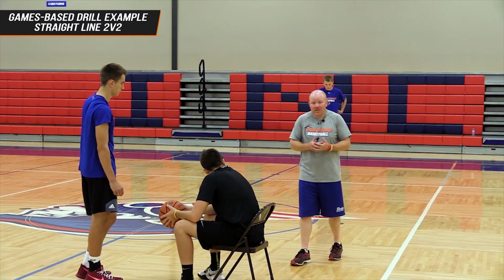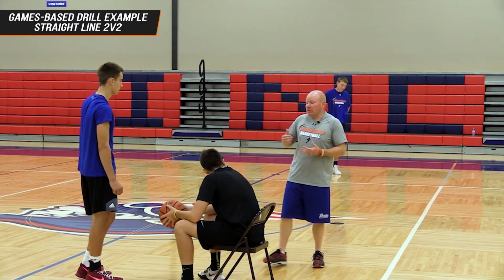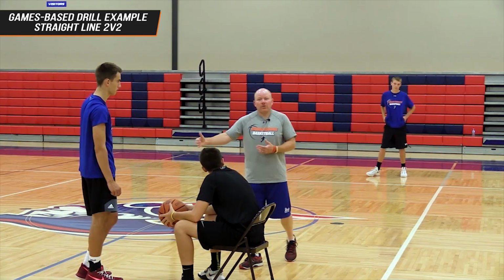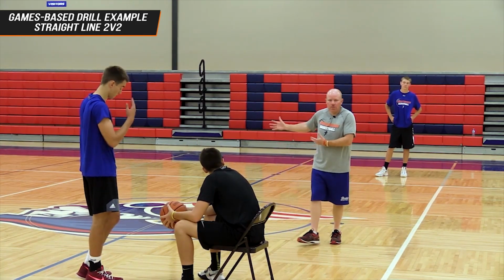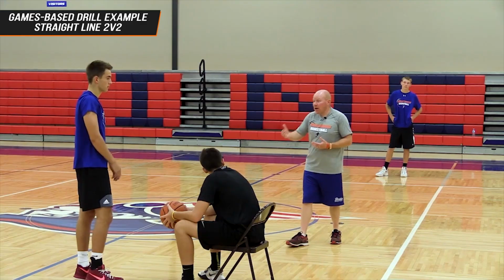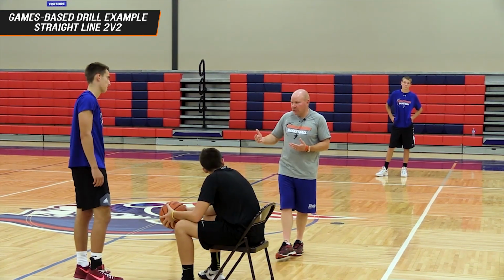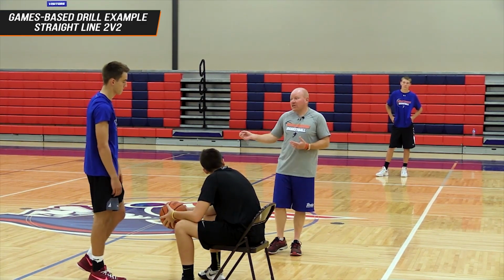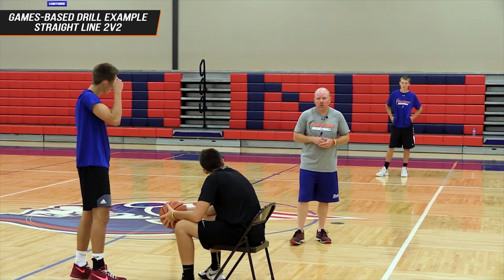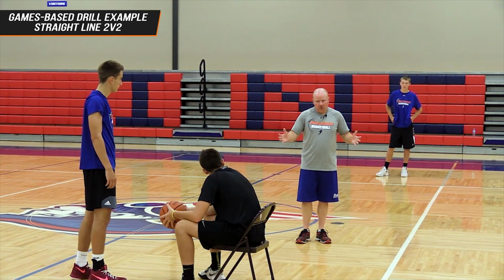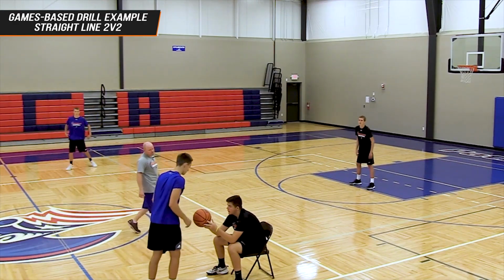Okay? Now, the difference, again, is that our chase defender now is going to be chasing the dribbler rather than just running haphazardly through the middle of the floor to create a little bit of that pressure on the ball handle that you might experience breaking out of a press or catching an outlet pass and trying to take advantage of a 2-on-1 situation. Let's take a look and see what this looks like. Go ahead.